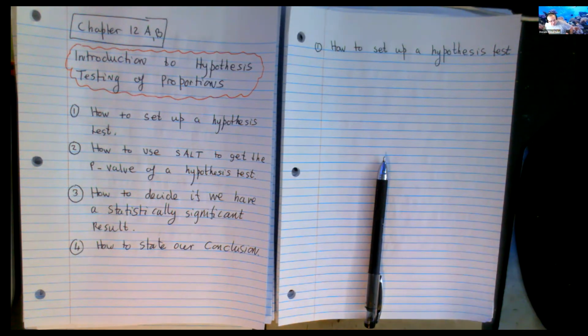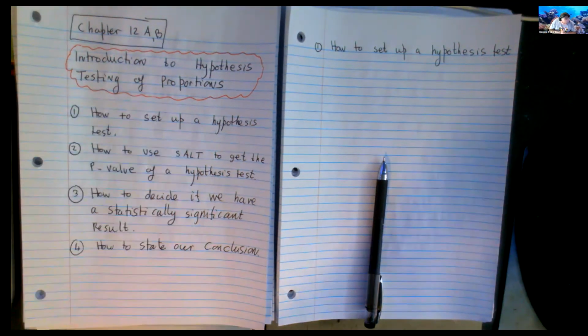Now, the third thing is, how do we decide if we have a statistically significant result? Once you've found that p-value, there's a little numerical test you do, and it involves a thing called the significance value, alpha. And then how do you state your conclusions? You state them in a very lawyer-esque way, and then you convert it into English after that. So, 4 main topics on hypothesis tests. Let's start with the first one.